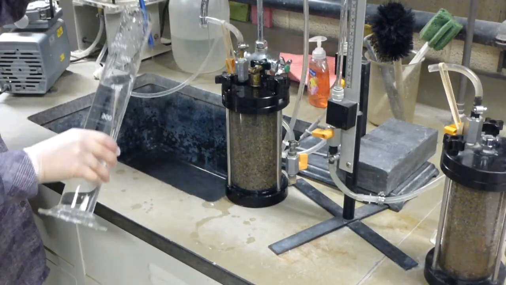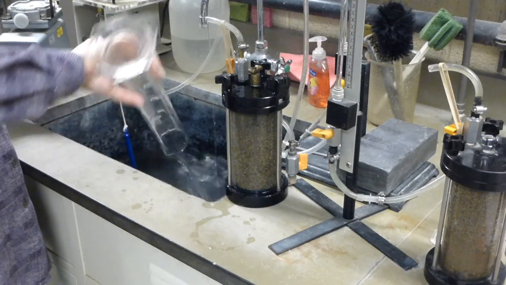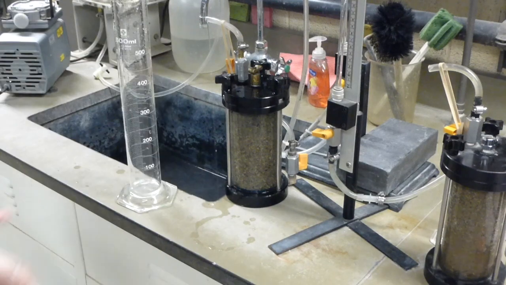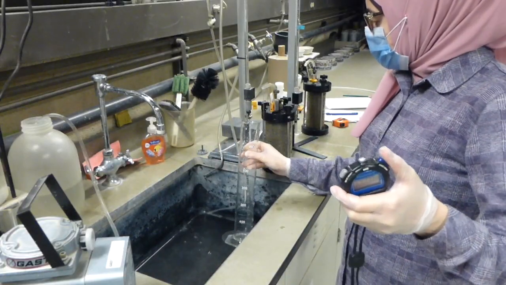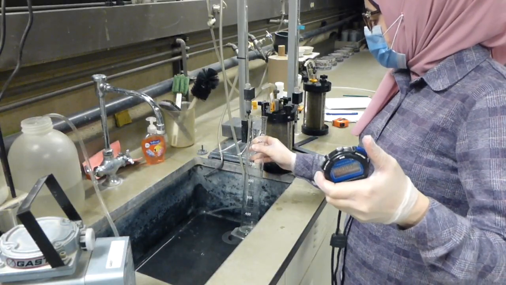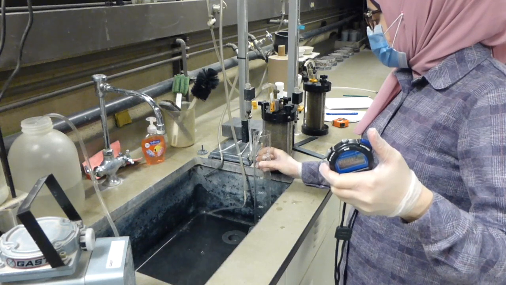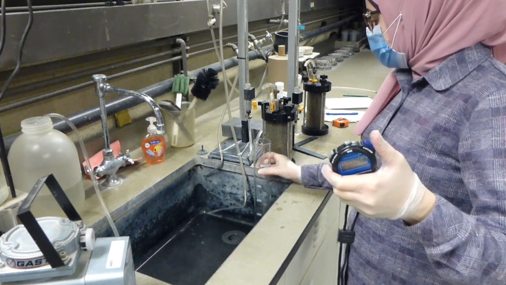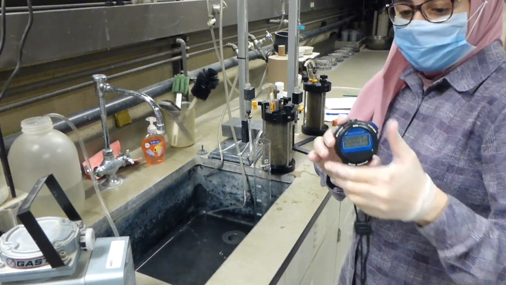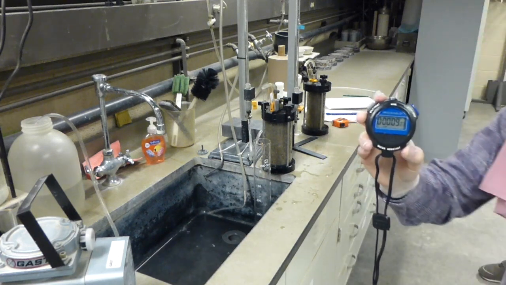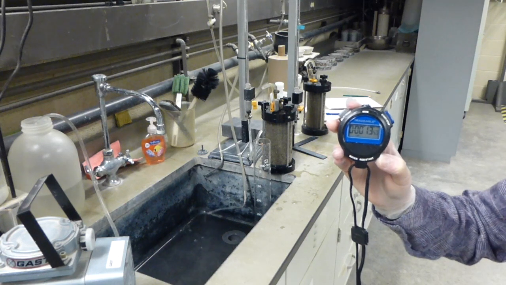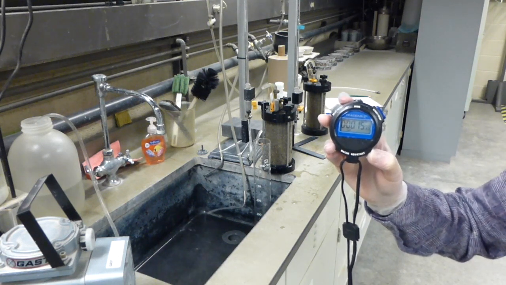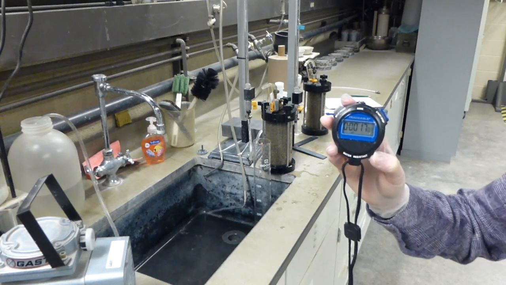Now we can dump the water out, reset the stopwatch, and conduct trial 2. Reset. The subsequent trials of this test are done based on time, not volume. We have measured how long it took us to get 450 milliliters. Now we will see how much water we collect in the same time. I'll put the cylinder under the water flow and start the stopwatch and begin trial 2.